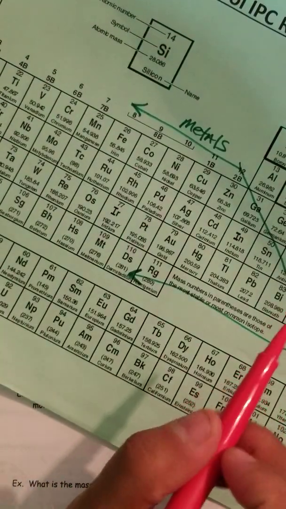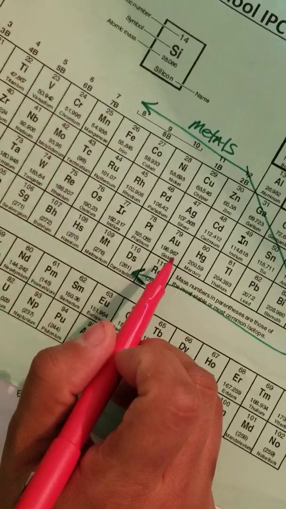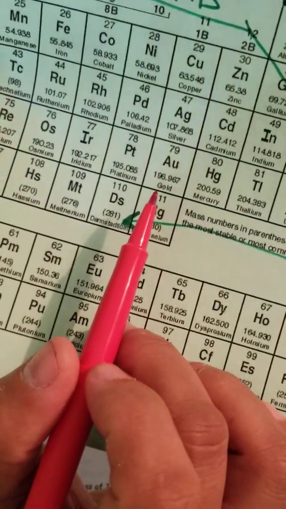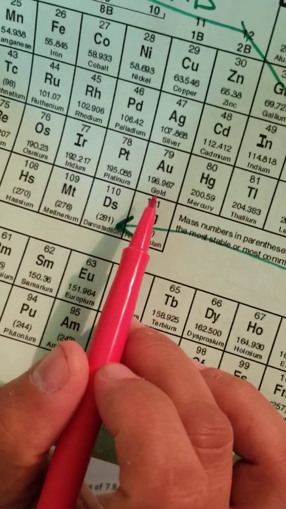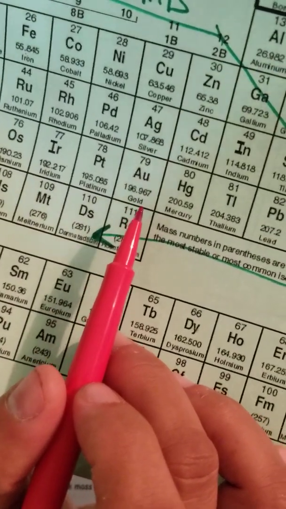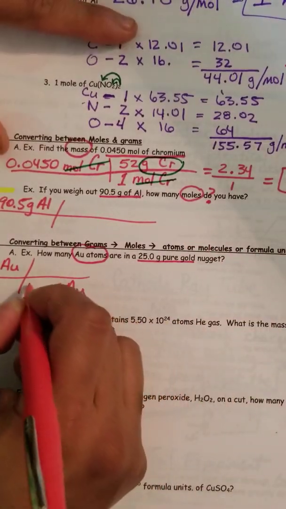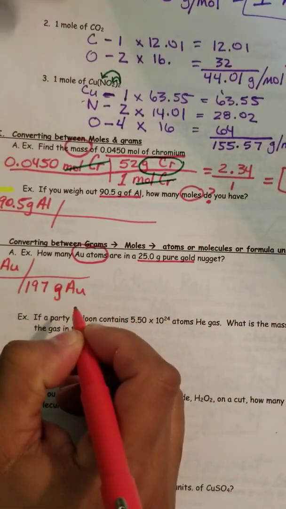So let me come over here and find Au, which is right here, gold, number 79. It has a molar mass of 196.967. What does that mean? I'm going to round up to 197. Okay, so 197.